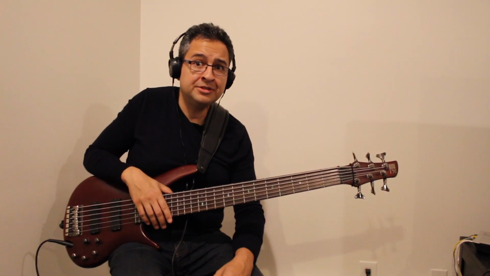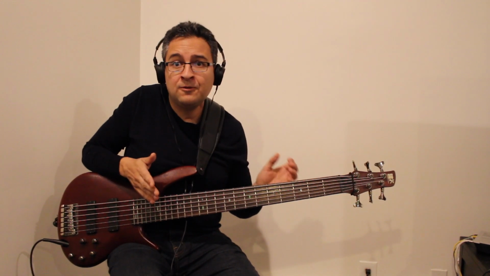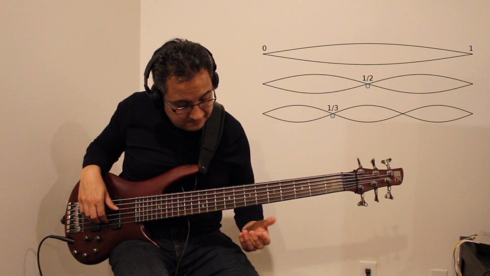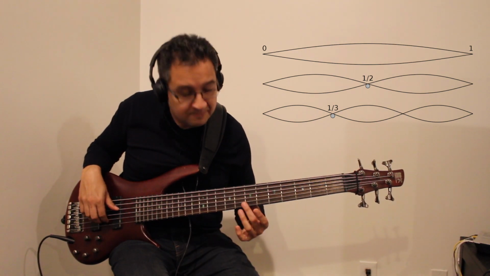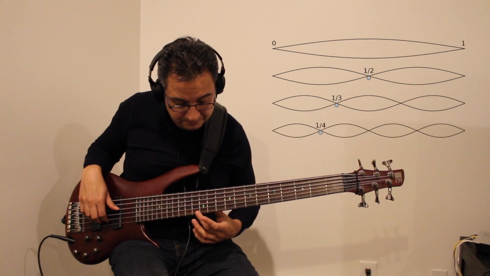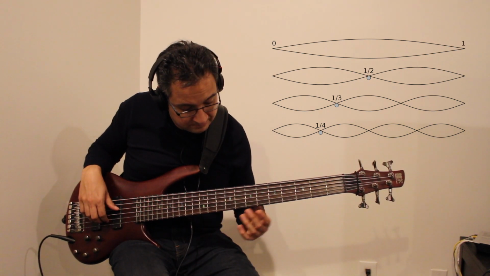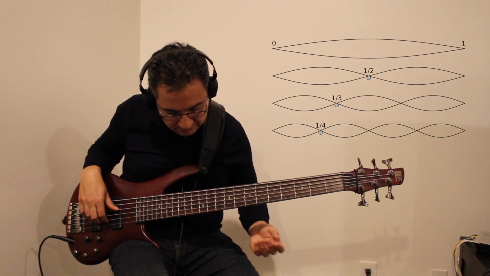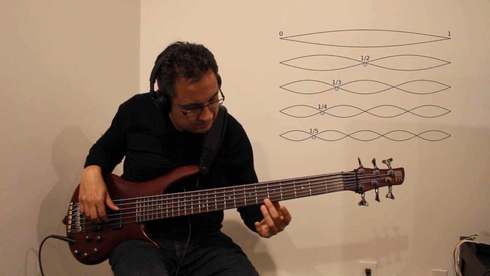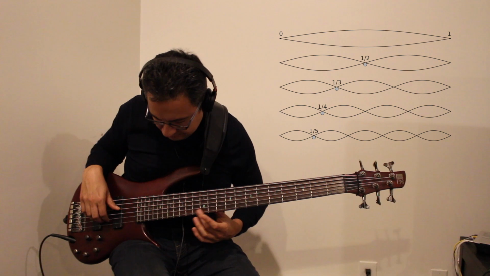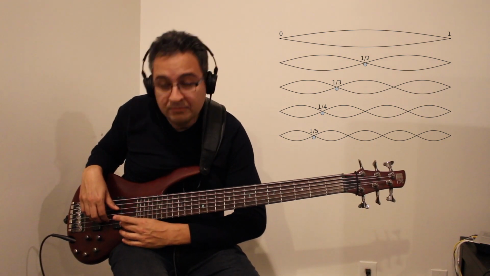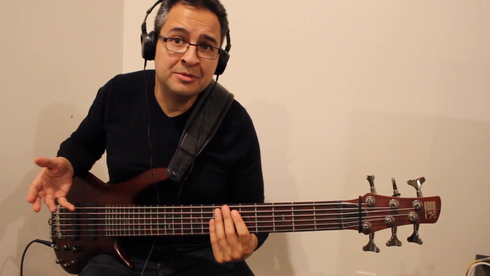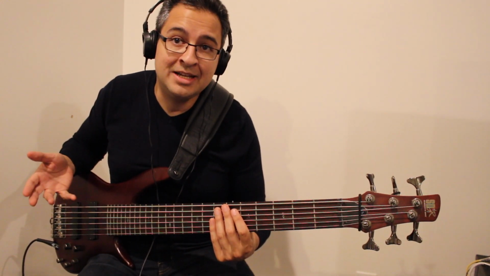By the way, this is interesting. Since these are all fractions of the string, I can go the other way too. Try it out yourself.